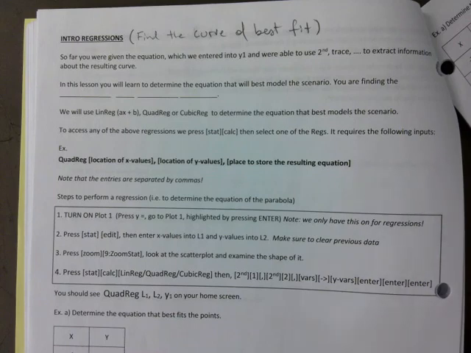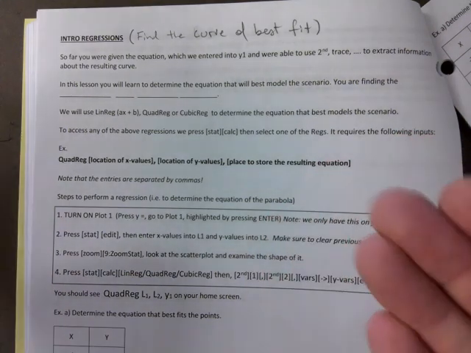Anyways, you're modeling, you're trying to come up with a curve that models a scenario, okay? That's what we're gonna do. So this precedes you getting your equation. Right now we're getting our equation. Now we don't have an equation.